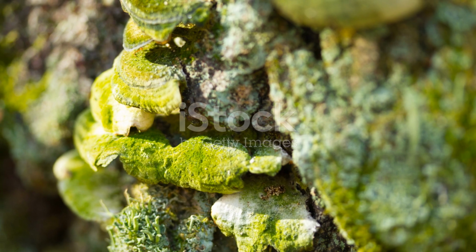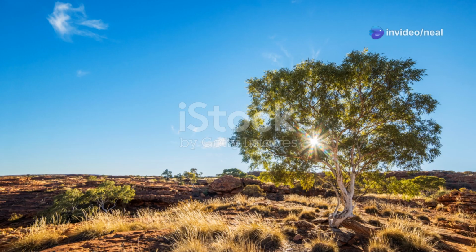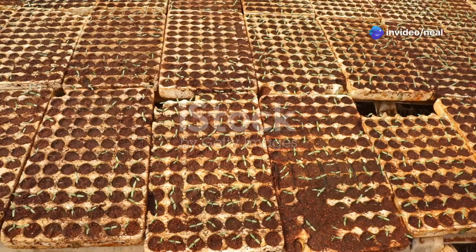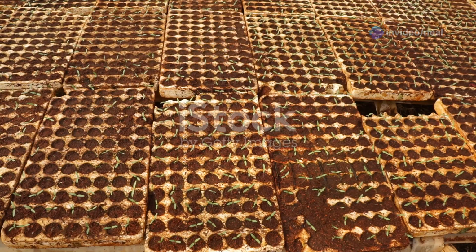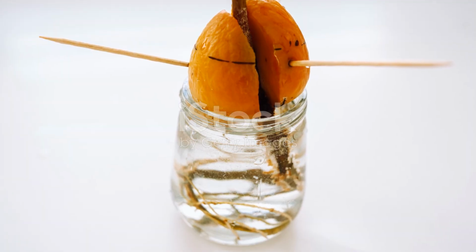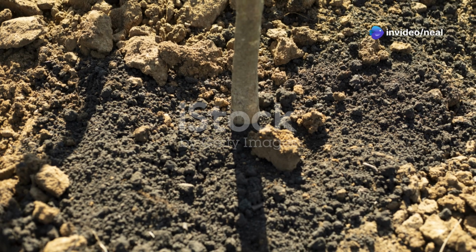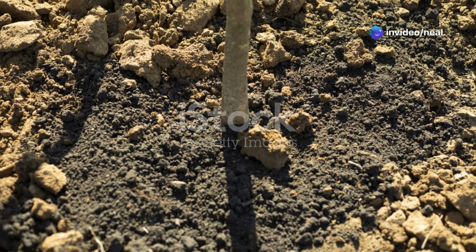Let's talk about photosynthesis, the autotrophic mode of nutrition. Plants need carbon dioxide, water, sunlight, and chlorophyll to make food. Sunlight is absorbed by chlorophyll, converting light energy into chemical energy. Carbon dioxide is converted into carbohydrates, like glucose. Fun fact, desert plants store CO2 at night and use it during the day for photosynthesis.